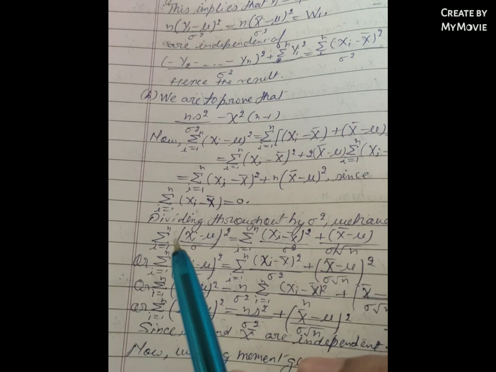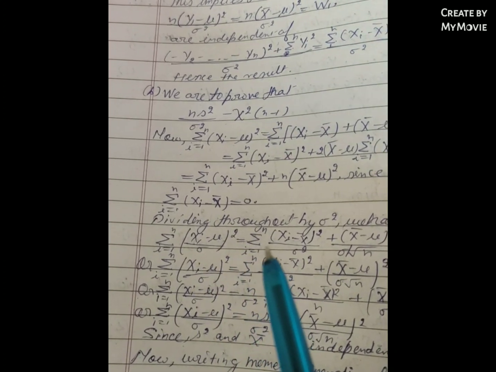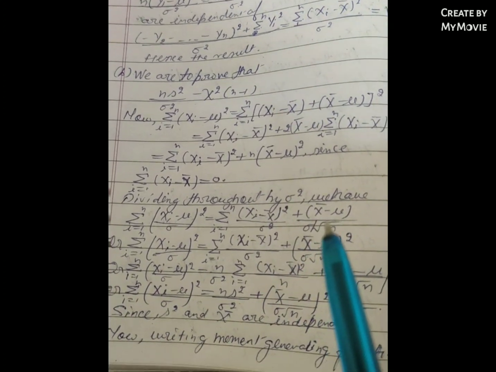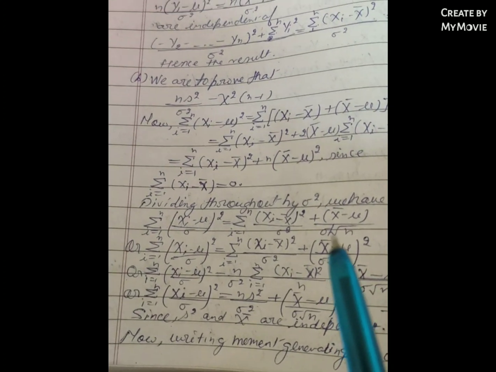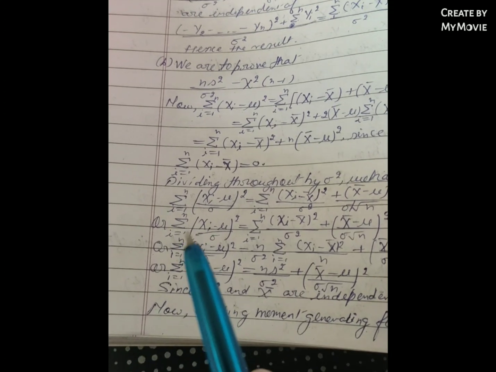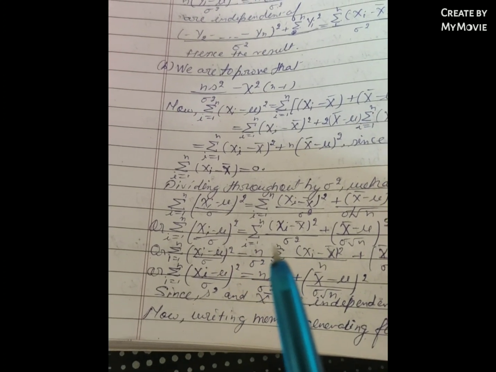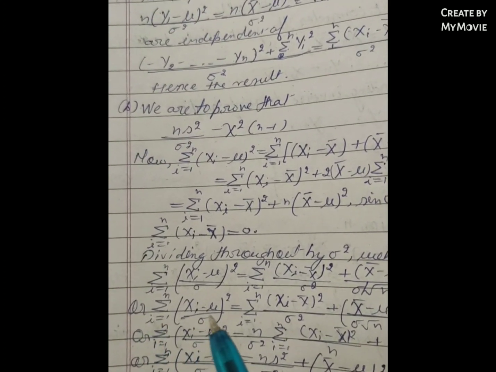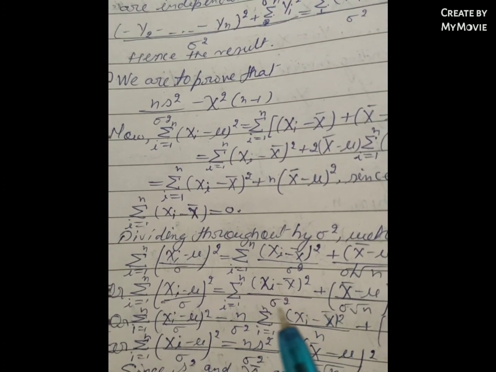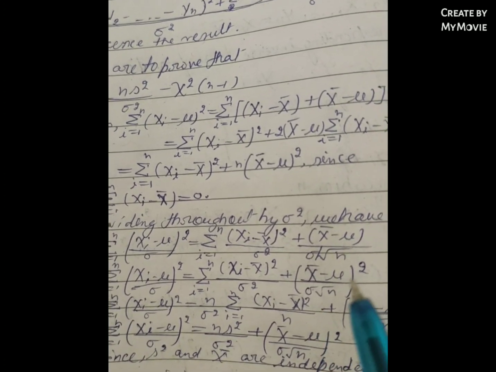Dividing throughout by sigma square, we have sigma i varying from 1 to n ((xi minus mu) upon sigma) whole square equal to sigma (xi minus x bar) whole square upon sigma square plus ((x bar minus mu) upon (sigma upon square root n)) whole square.